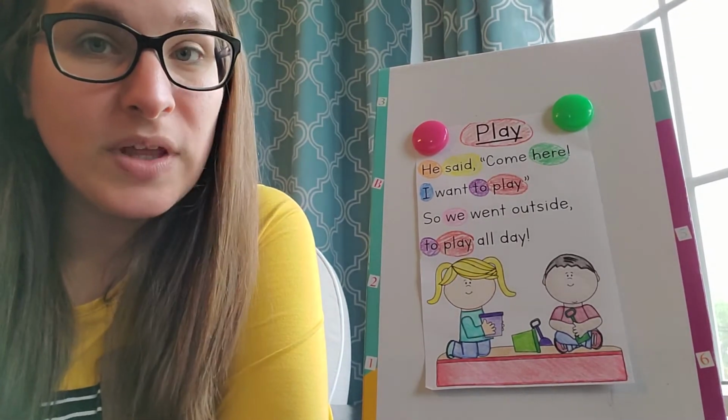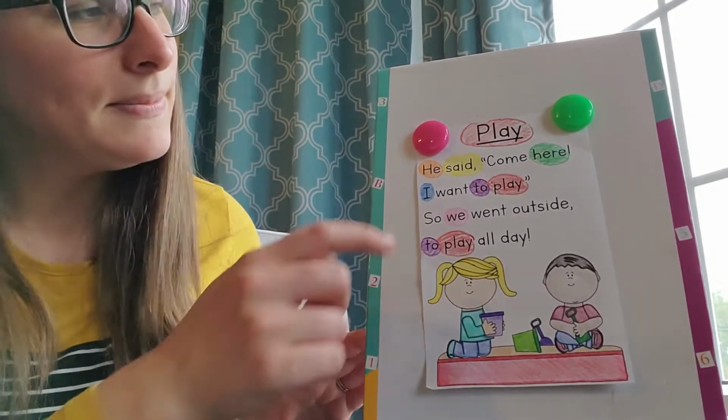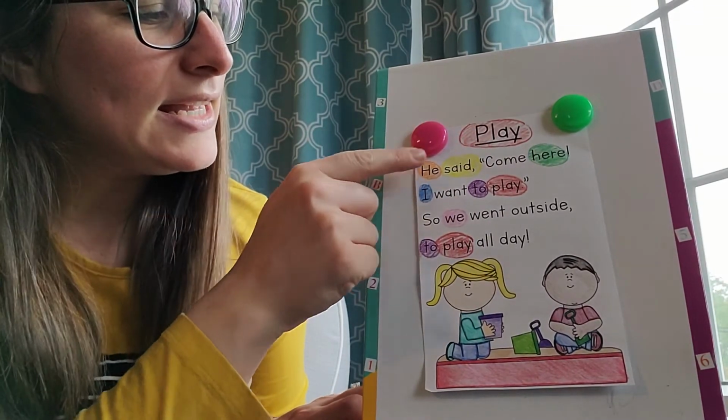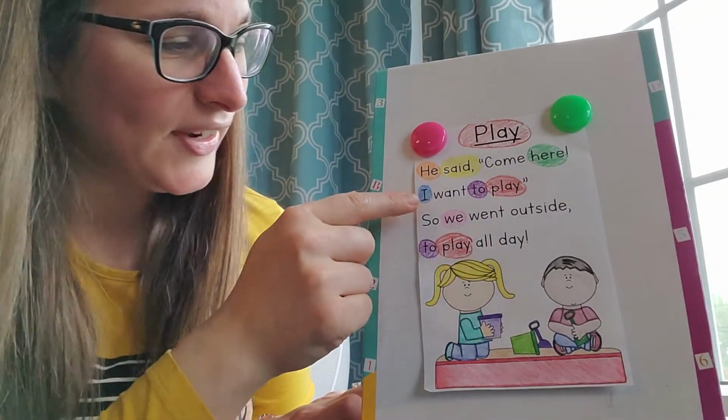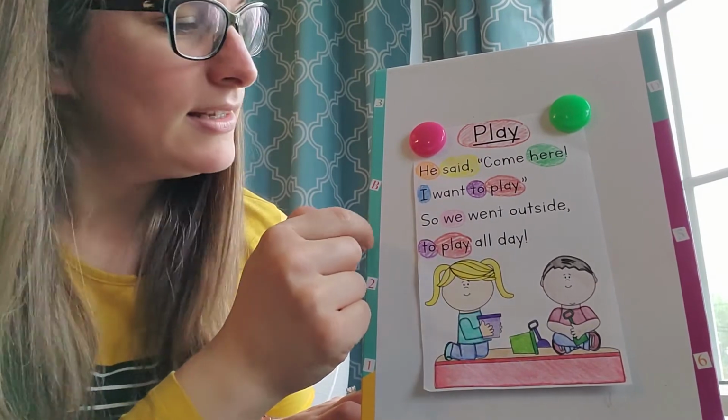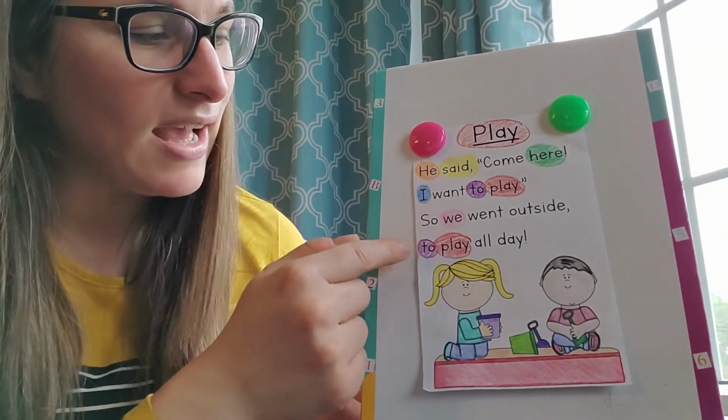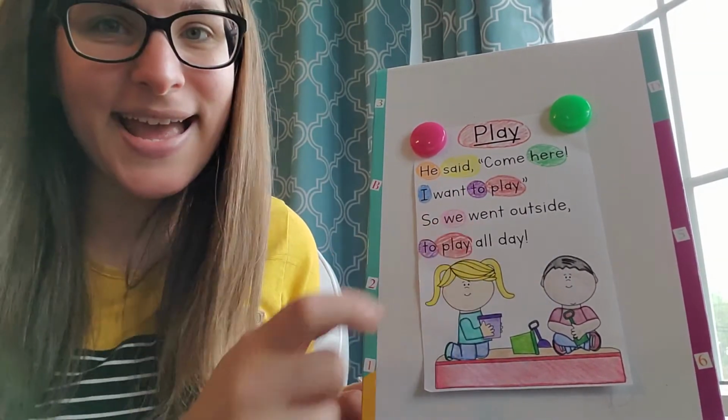So will you read it with me again? Play. He said, "Come here. I want to play." So we went outside to play all day.